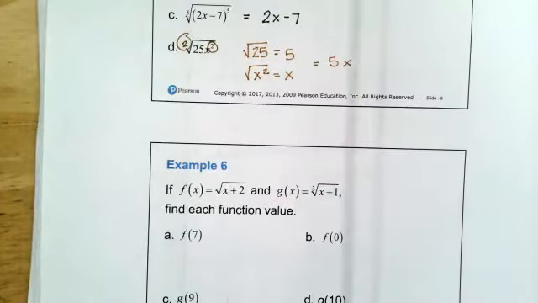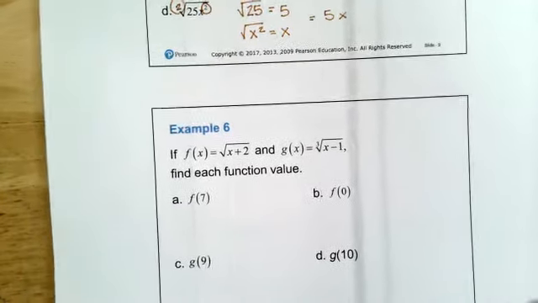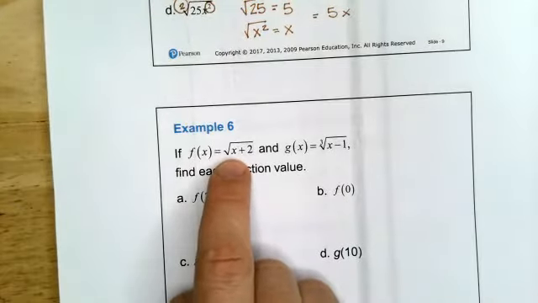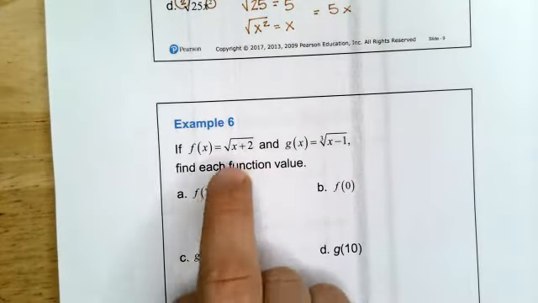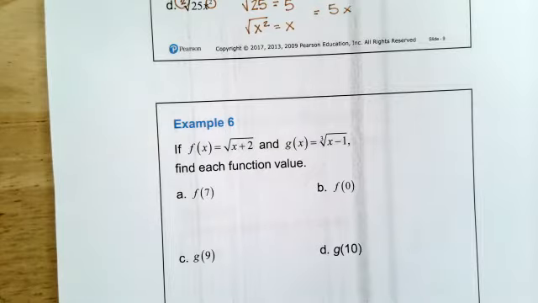All right. Find function values if they include radicals. All this means is that, just like we substitute whatever is next to the f in for x, we're going to do that here, but then we're going to take it further if we can. Continue simplifying it if it's simplifiable as a radical.